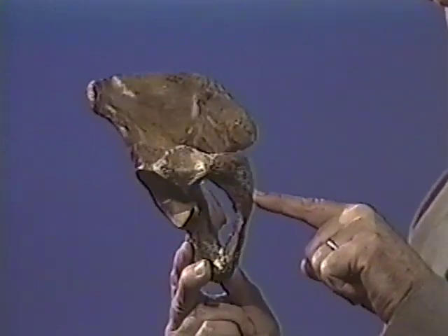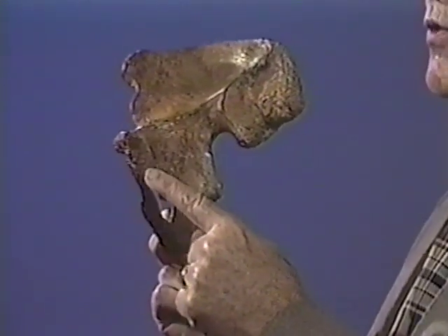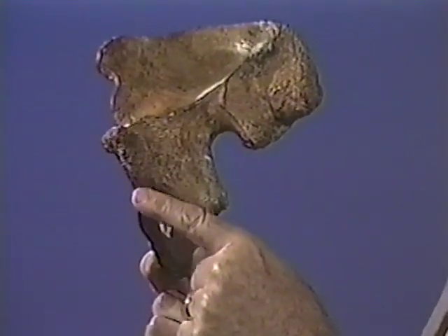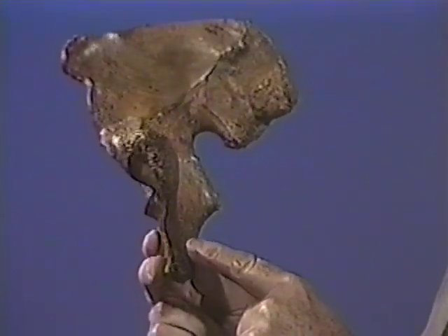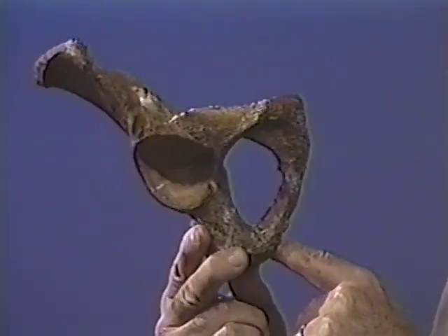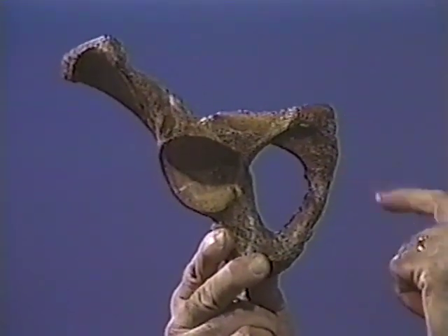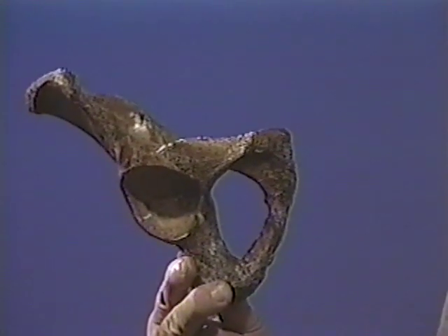Remember, we talked about the pubic symphysis in the aging process. This is the pubic symphysis, which is the face of the pubic bone that we talked about and showed you illustrations of in the last lecture. What we want to do now is to take the same bone that we talked about in the aging process, and begin to show you the differences that occur between males and females. Essentially, what happens is this.